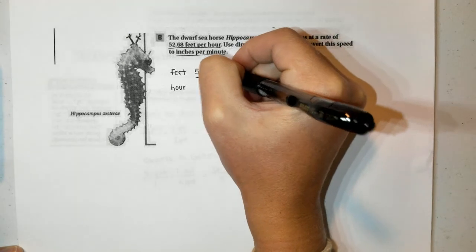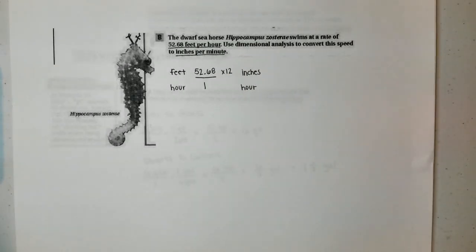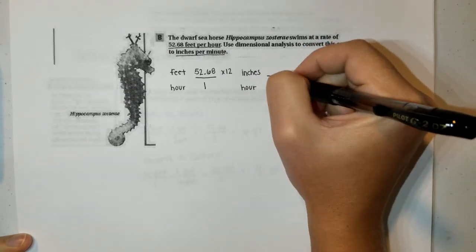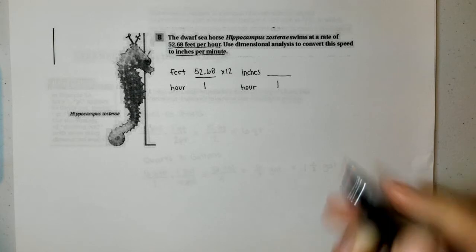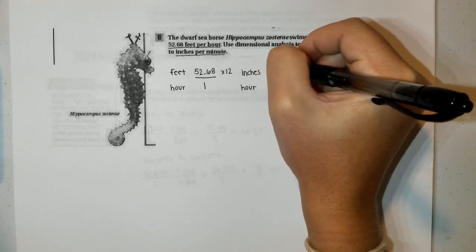So I'm going to multiply this by 12. The hours are going to stay the same because we're just changing the units of our feet to inches. We're not changing the quantity of what we have. So hours will still stay the same. So I have 1 hour. So up top, I'm going to take 52.68, and I'm going to multiply that by 12. Okay, so we get 632.16.